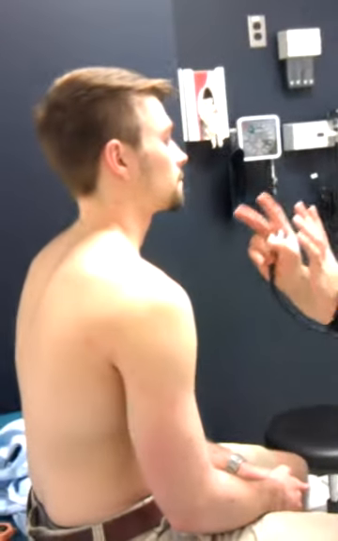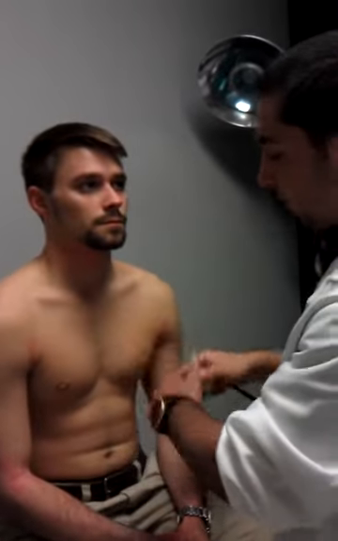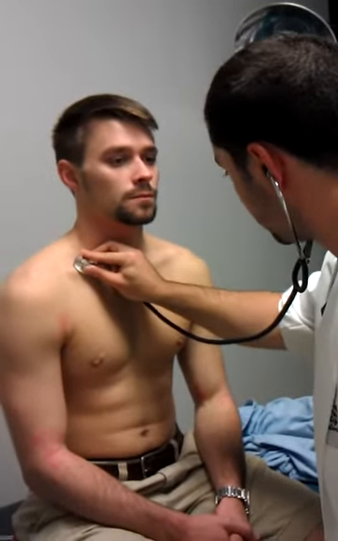Next, I'm going to perform an auscultation test in the frontal view: the apex of the clavicles, second intercostal space, fourth intercostal space, and the midclavicular line. So I'm going to go ahead and start. Breathe for me, slow, deep, even breaths.